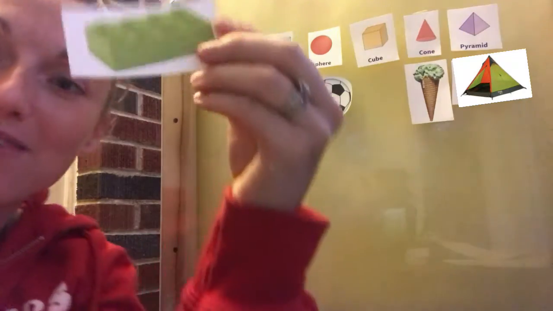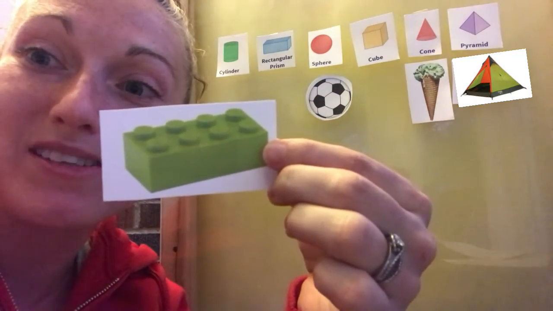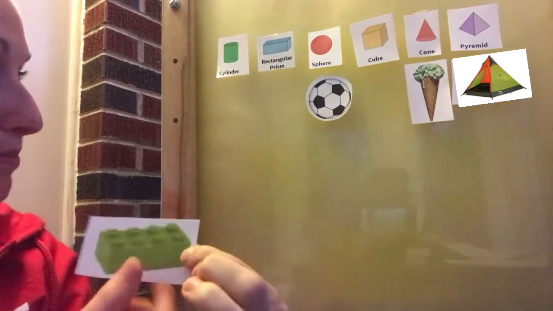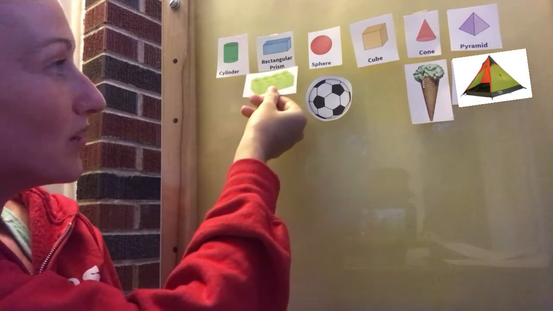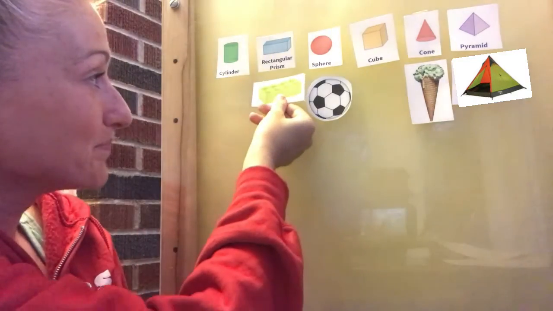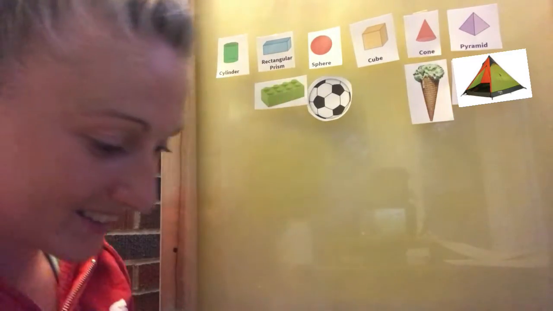This one, you guys love these. This is a Lego piece. This is a long Lego piece. And this is in the shape of, let's see. Oh, if you said rectangular prism, you are correct.